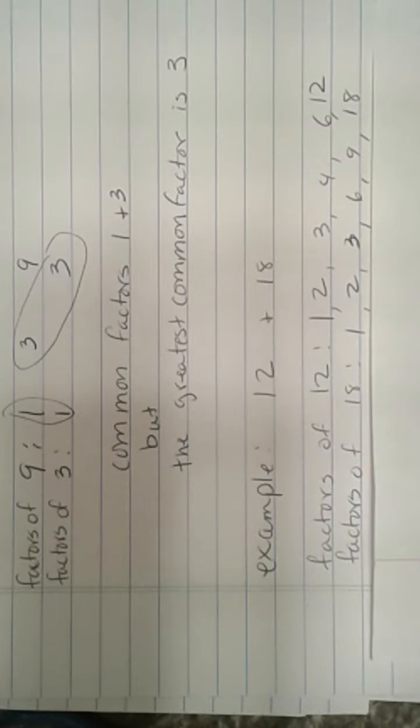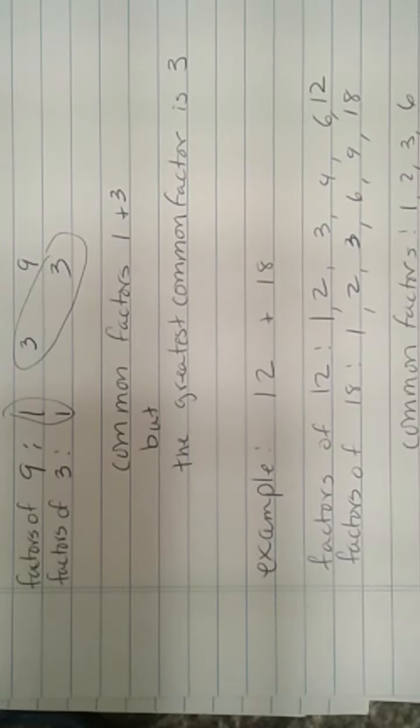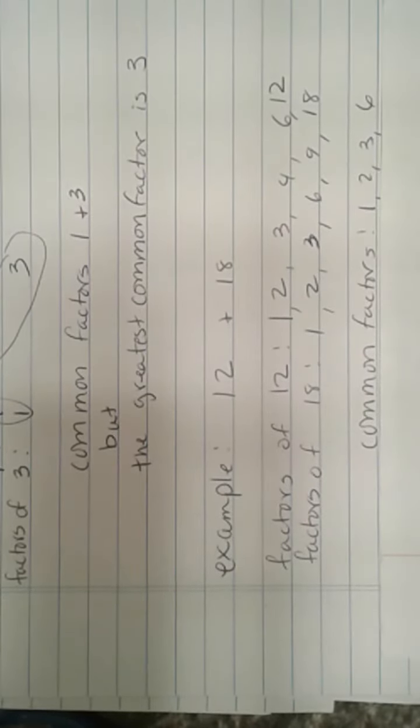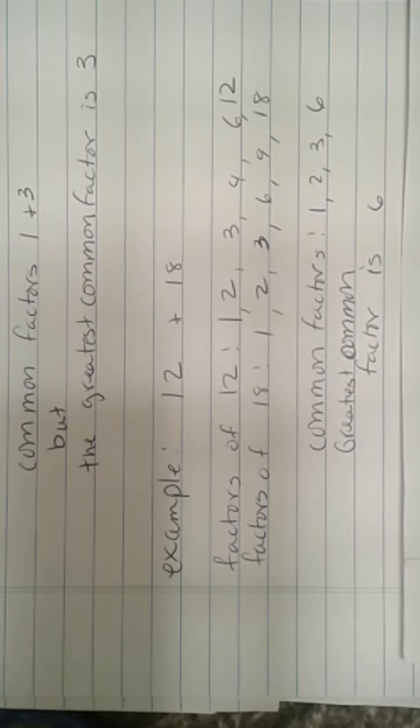What are the factors of 18? 1 times 18 is 18. 2 times 9 is 18. And 3 times 6 is 18. So I did go ahead and list the common factors. The common factors that these have in common are 1, 2, 3, and 6. However, the directions do not ask me what the common factors are. The directions ask me to find the greatest common factor. And what is the greatest common factor? 6. The greatest common factor of 12 and 18 is 6.